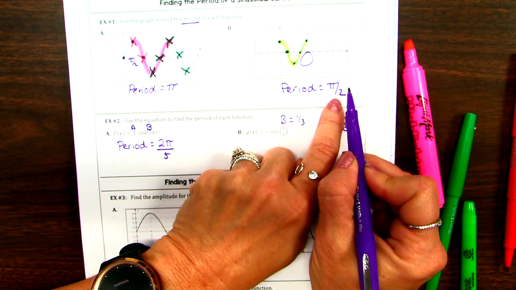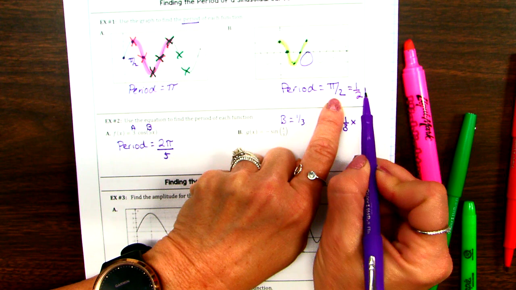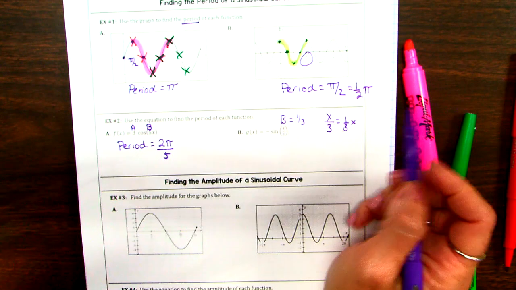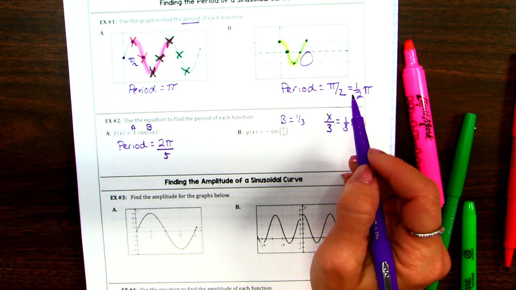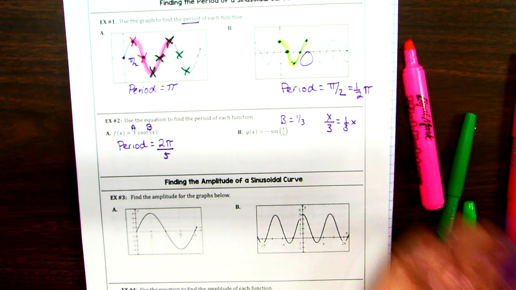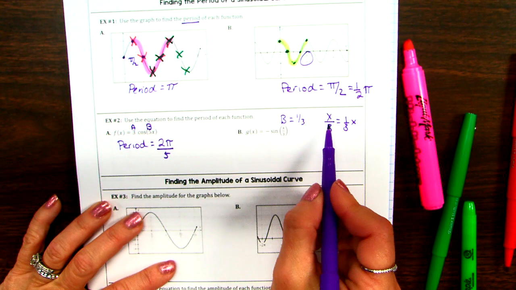Just like pi over 2 is half of pi, okay? But we don't write half pi. You can say it like that. I've heard people call that half pi. Pi over 2. So anyway, that's 1/3.